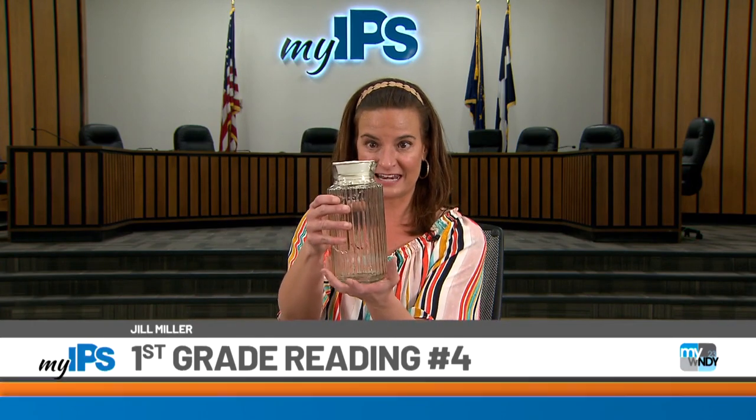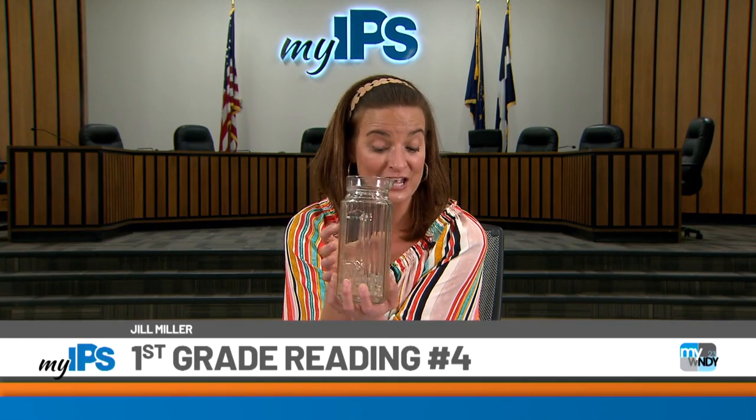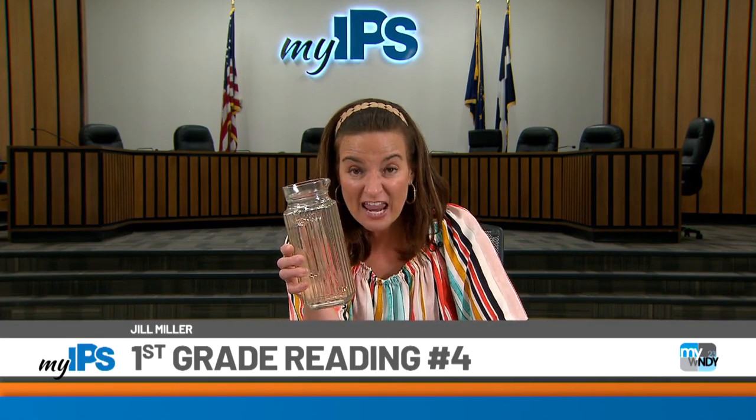I brought along with me today a pitcher because that's what this plant is called. Just like we know a pitcher is something that we put our drinks in. So you might have made some Kool-Aid or some lemonade in your pitcher. So this plant is shaped like a pitcher. So that's why it's called a pitcher plant. And it catches food to eat in its pitcher. Let's keep reading to find out more.